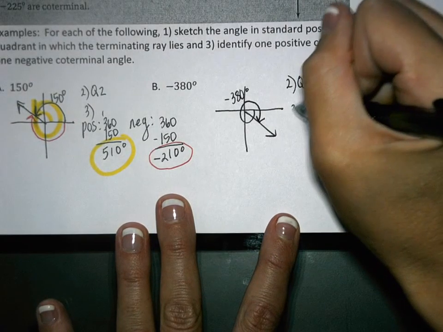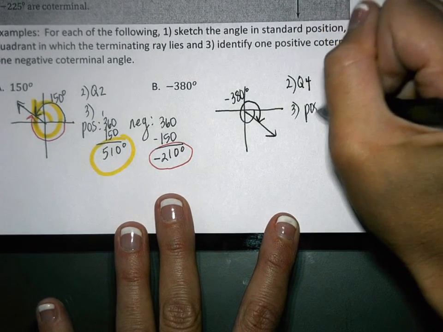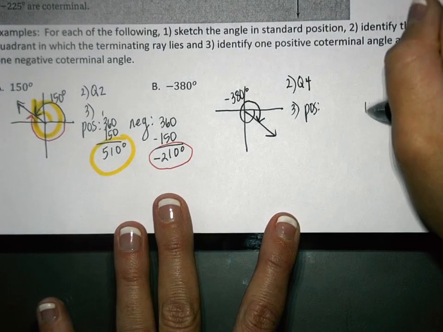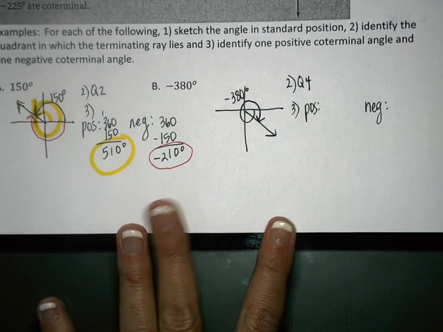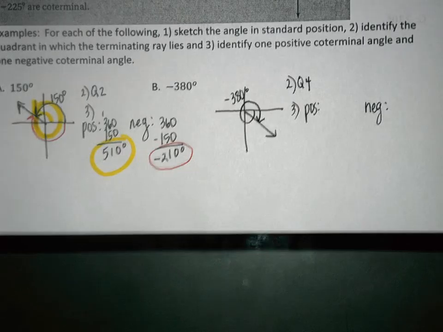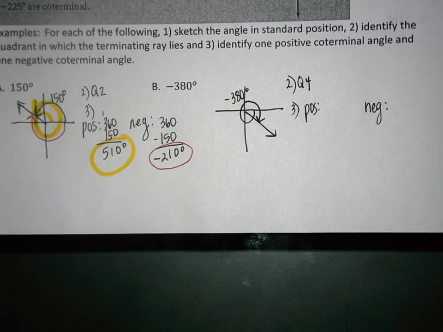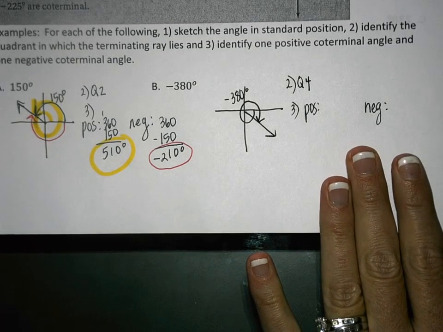Okay, and then 3, we need a positive coterminal angle and also a negative coterminal angle. This one could be slightly different just because it's greater than 360. So we could do the values that are less than 360. Does that make sense? I'm going to give you guys about a minute to try to figure out what a positive and negative coterminal angle would be.